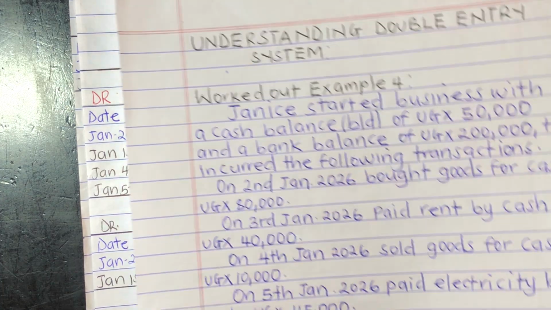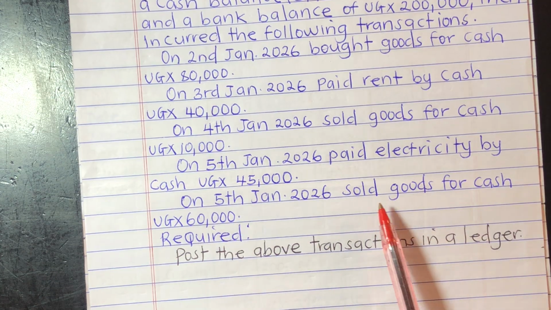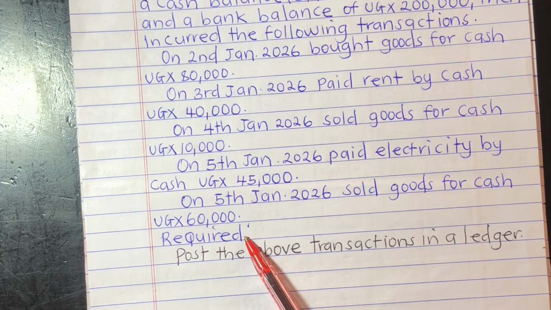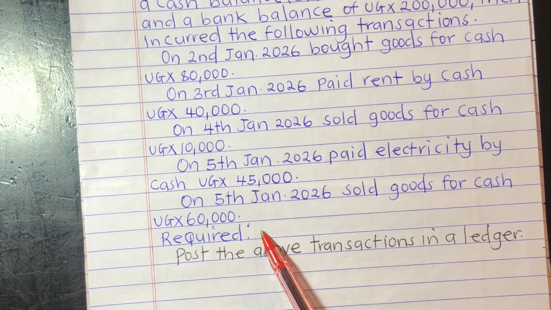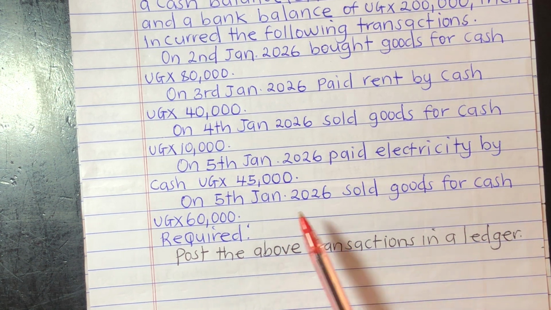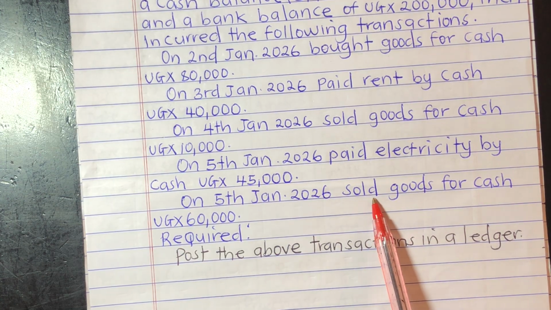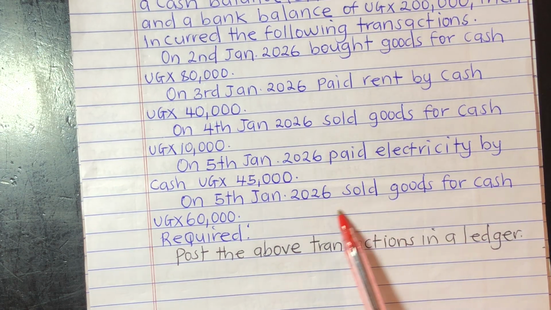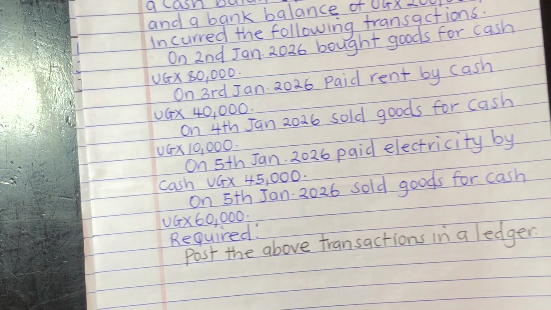Then on the 5th again, sold goods for cash 60,000. We say if you sell goods for cash, meaning you're going to lose the goods and receive the cash. So if cash increases, we said cash is an asset, and if an asset increases, we debit the asset. So in this regard, cash, which is an asset, is increasing. So we are going to debit the cash and credit the sales, because you're giving out the goods. So cash is gaining and the sales account is losing out the goods.